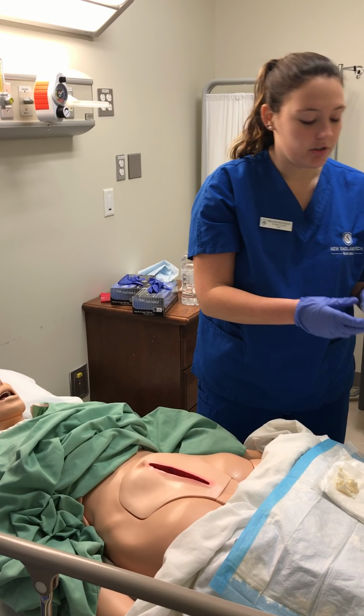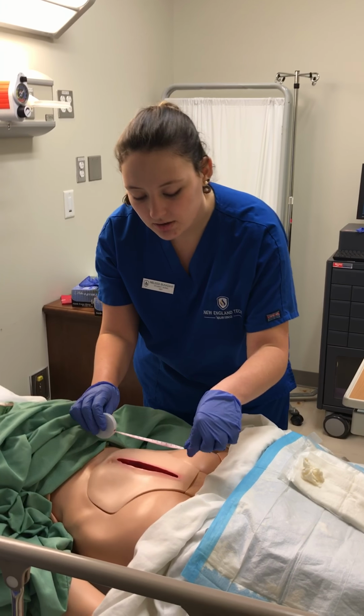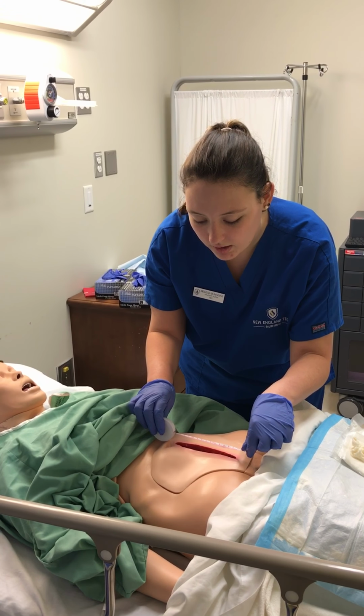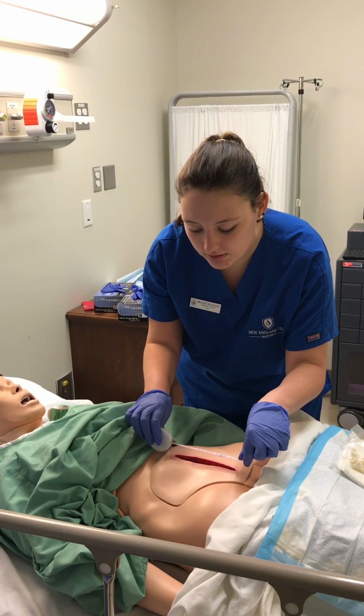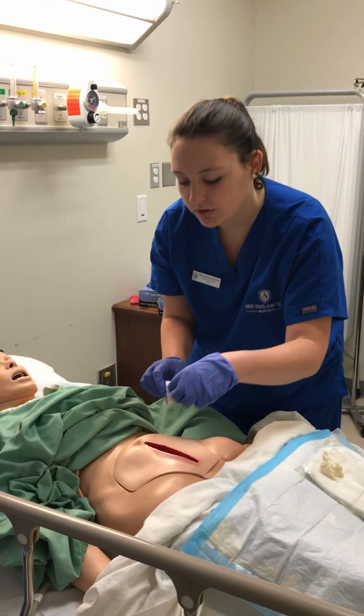Now I am going to measure his wound. I'm going to do so in centimeters. Careful not to touch the wound, but to just hover right above. I have 13 centimeters long and 2 centimeters wide.